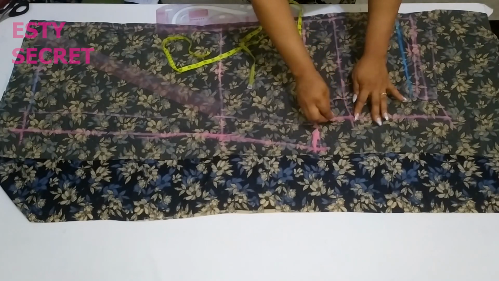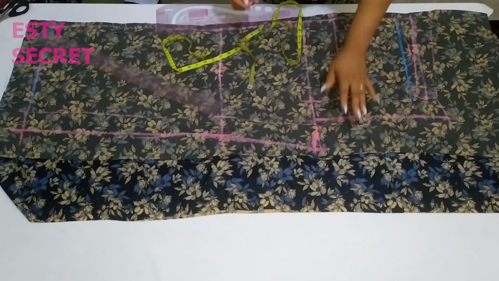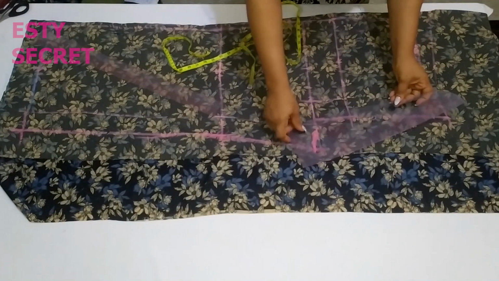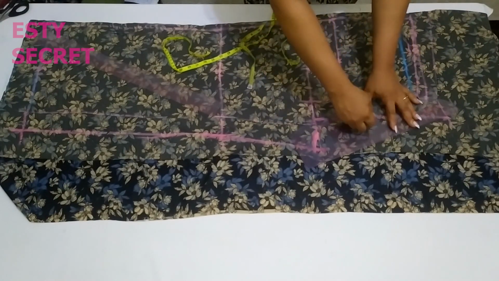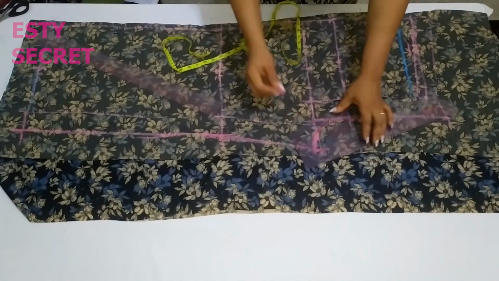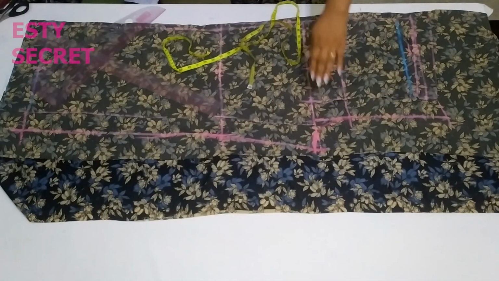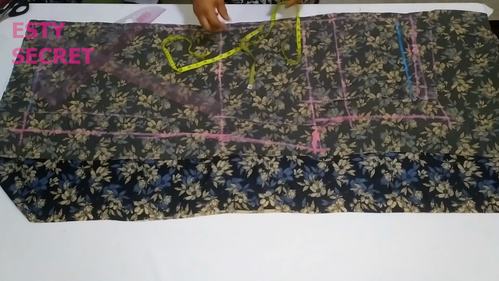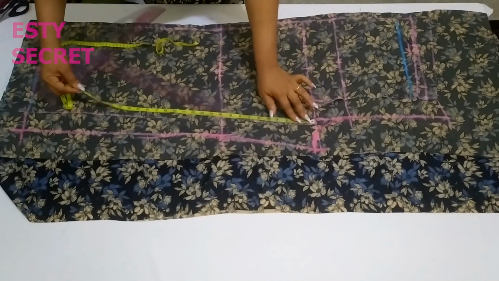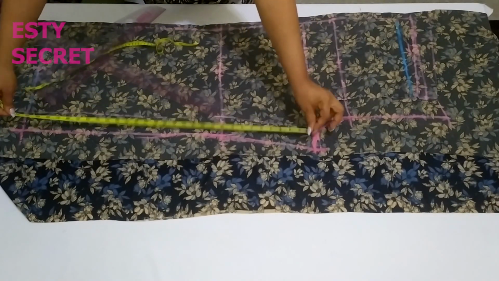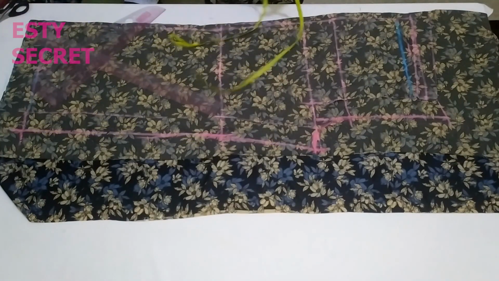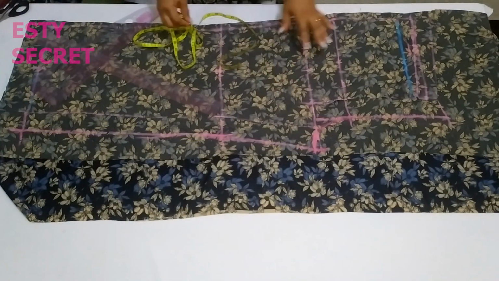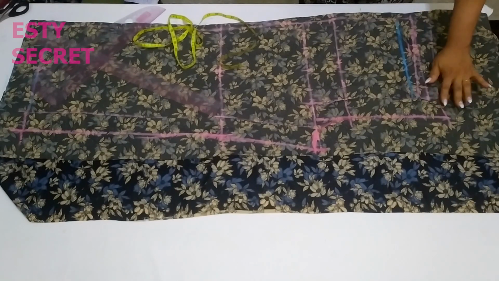So I'm coming down by half an inch and I'm going in straight by about 1.5 and I'm connecting it vertically. You could do freehand or you could use a curve ruler, but this way you're not going to have excess at the back. So you can also measure the inseam of the front and place it at the back level. It's going to be like coming down about half an inch.